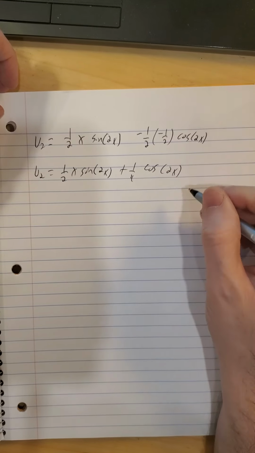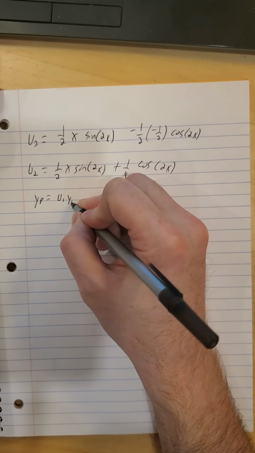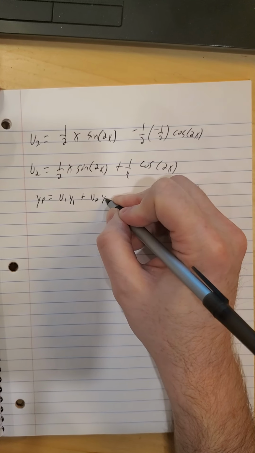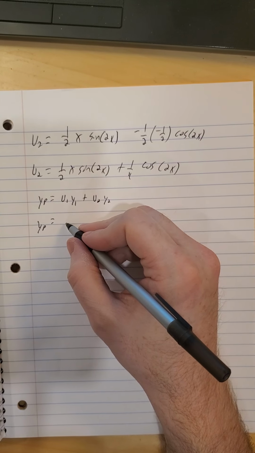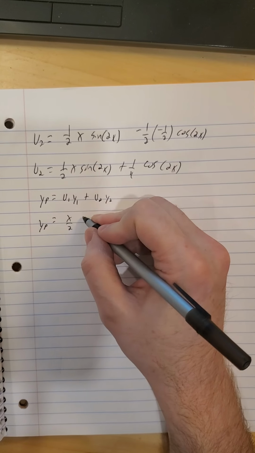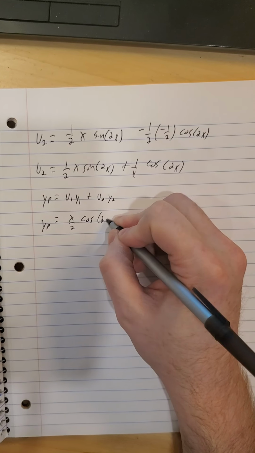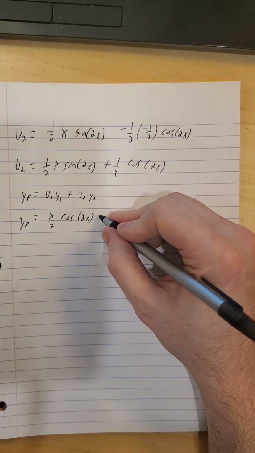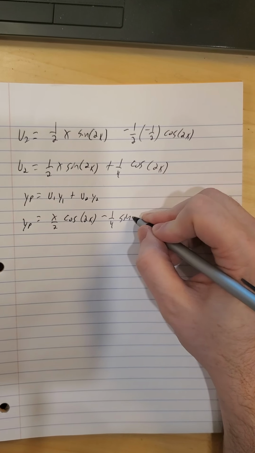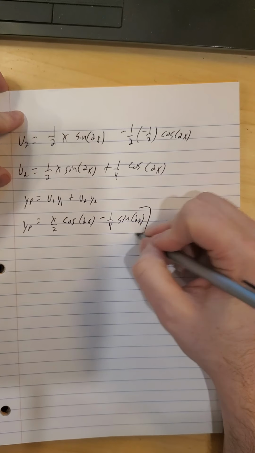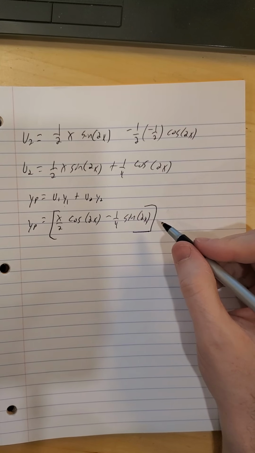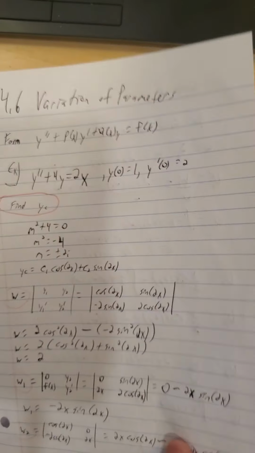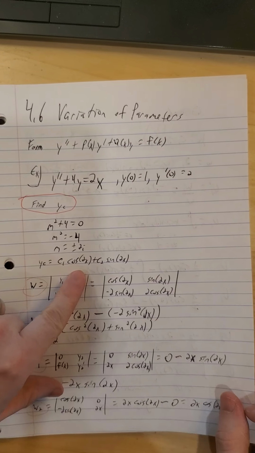Now how these variables are related, yp is going to be u1 times y1 plus u2 times y2. So for our particular solution, u1 we found on the other page to be x over 2 cosine of 2x minus a quarter sine of 2x. y1, if you'll recall, was cosine of 2x.